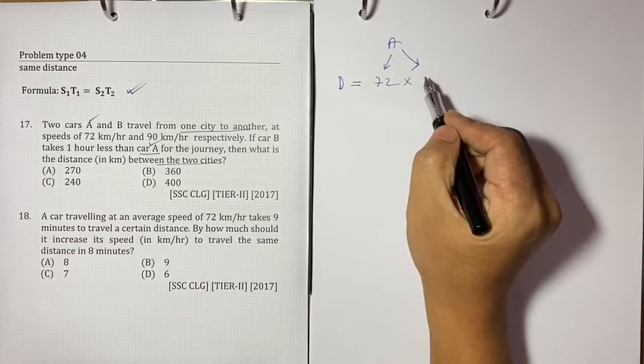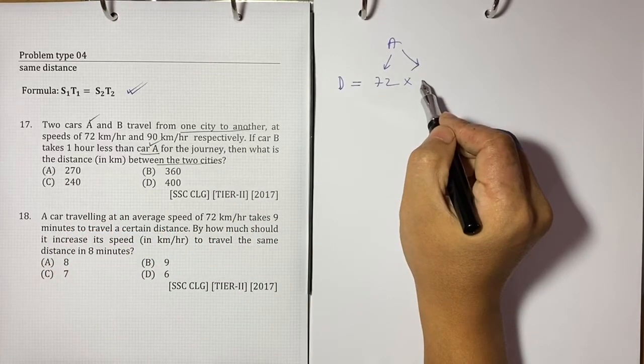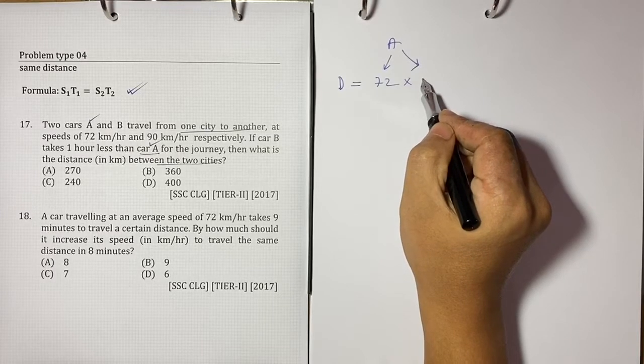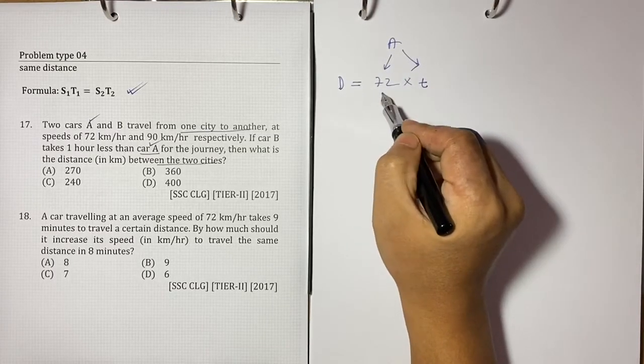Let car A's time be t. Distance equals speed into time.